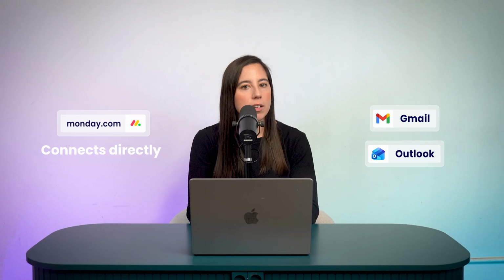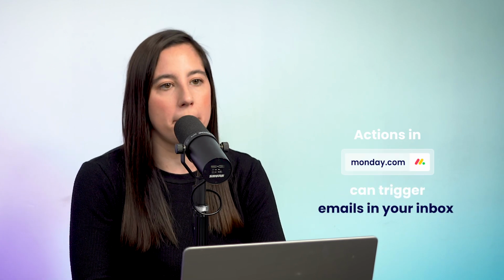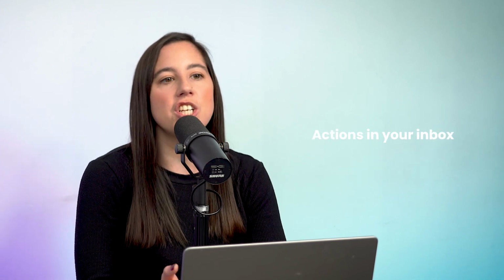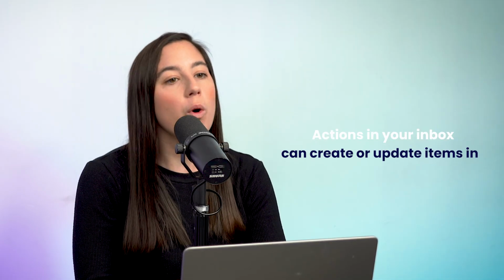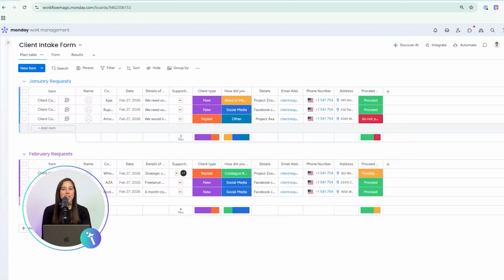Monday.com connects directly with both Gmail and Outlook, and the integrations work almost identical. That means anything I show with Gmail also applies to Outlook. The key idea is simple. Actions in Monday.com can trigger emails in your inbox, or actions in your inbox can create or update items in Monday.com. Let's use a real example, a client intake process.